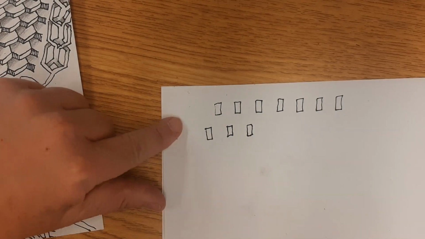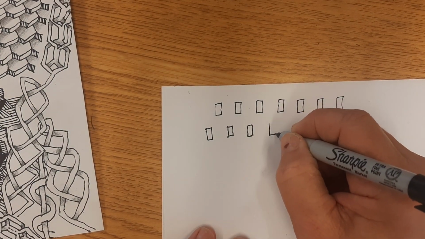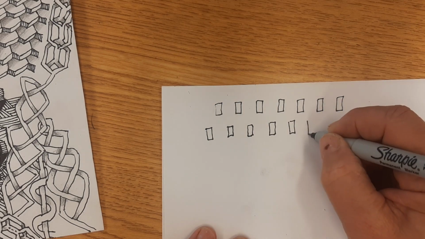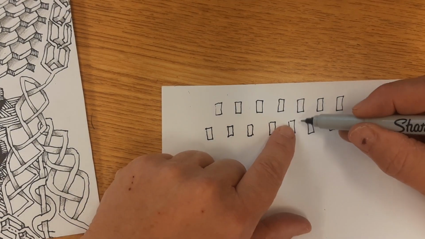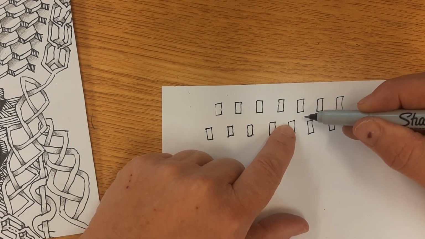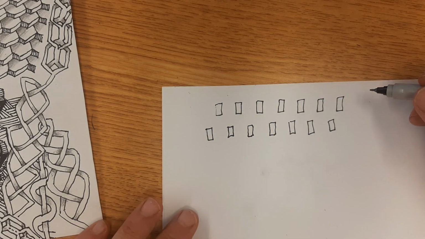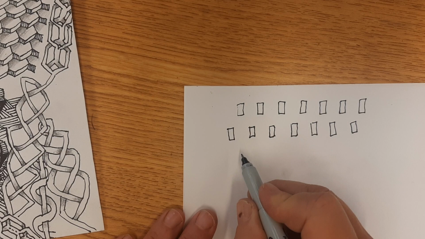And it's important that you have this one out here. We'll explain later. So now I'm going to have the same number of rectangles. And it's important that you have space in between here and space in between here. So now when I make my next row, I'm going to go in between the row above.